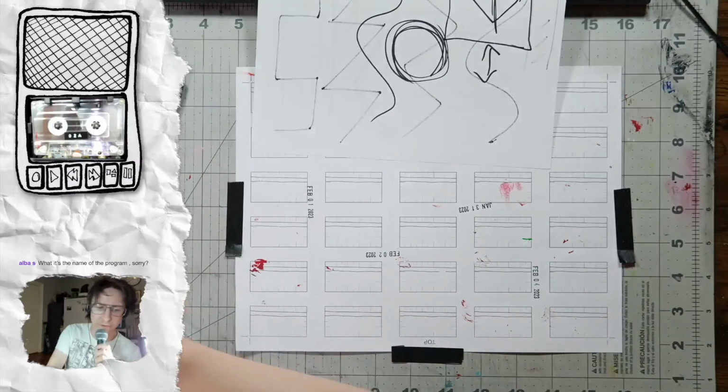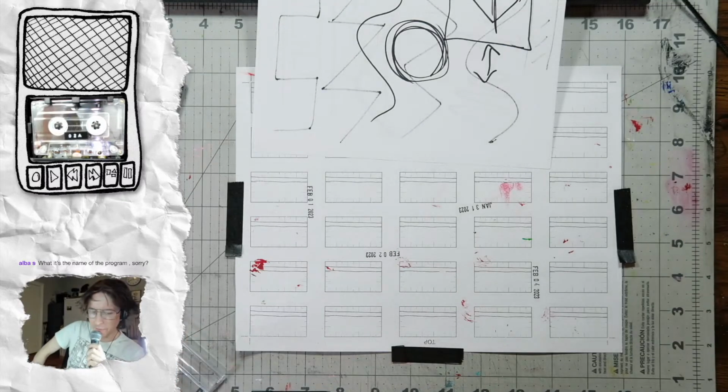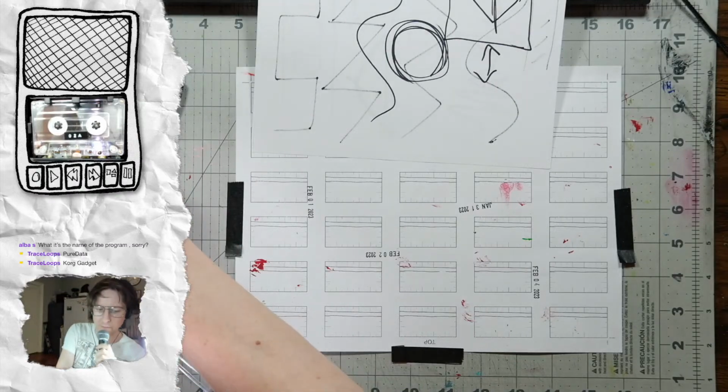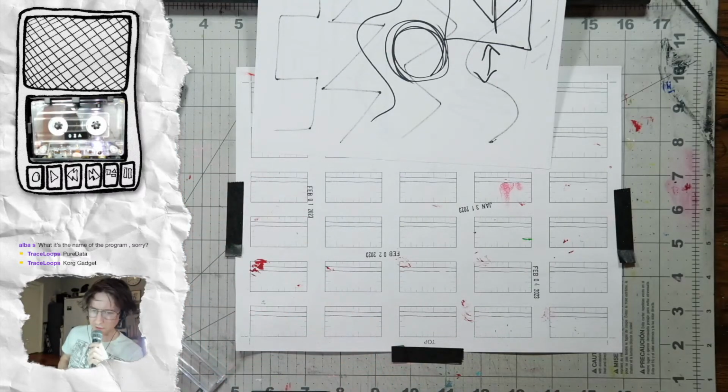Which program? Pure Data is the free one that's open source, and the one that I use for making music is Korg Gadget. Korg Gadget is a paid program. I have it for my Nintendo Switch, and I like it because you can use touchscreen stuff, and it's easy enough to work within that format.